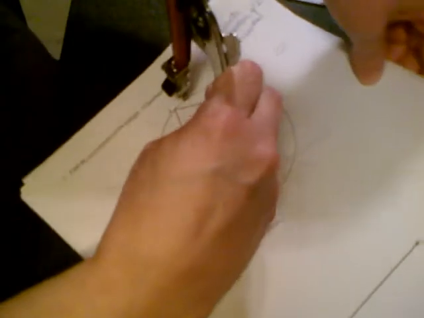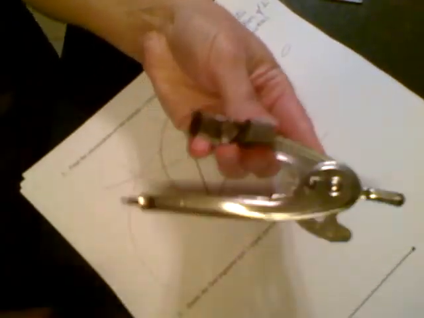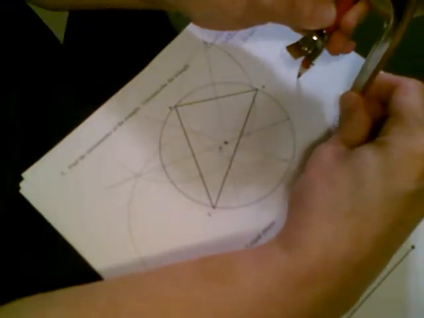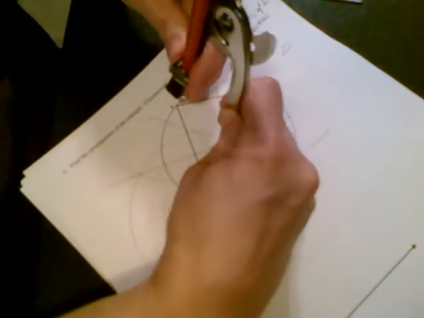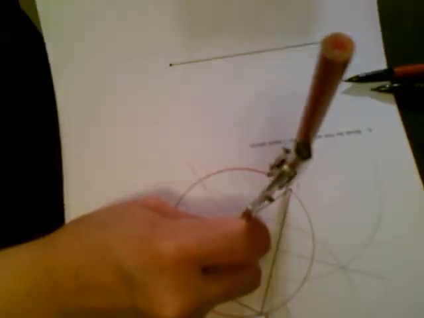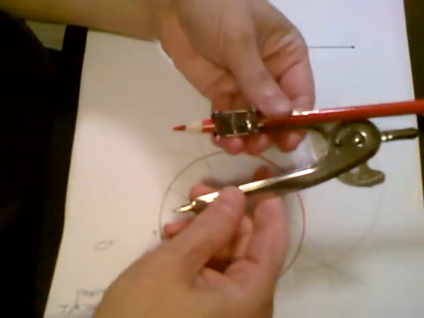Now, I do have a different compass that I can stick a pin in. Another thing that you can do is you can stick a colored pencil. If you undo this and you take this out and you grab a colored pencil, you can stick a colored pencil in there. The way that you check is you want to make sure that the point goes down. So then I can mark my answer in a different color so it's easier to be seen.